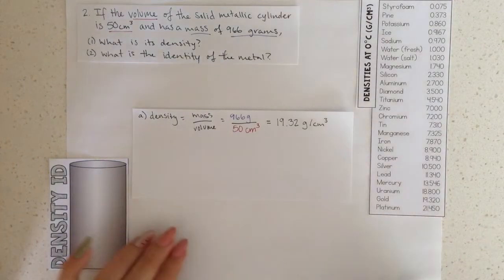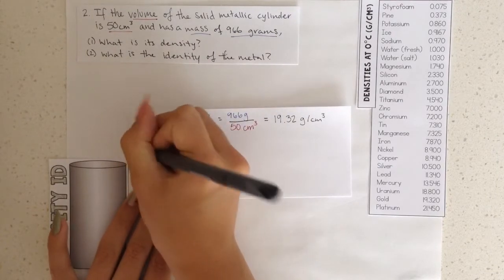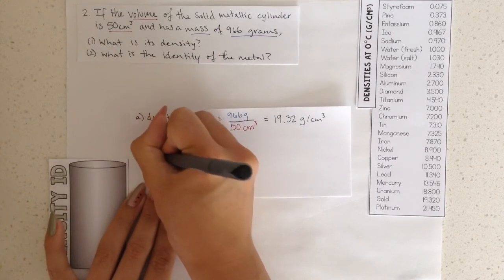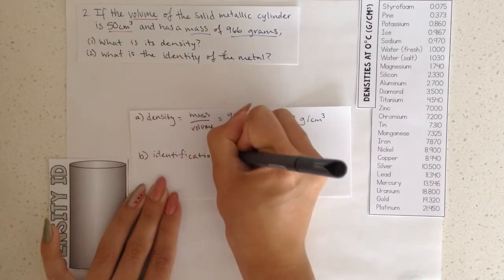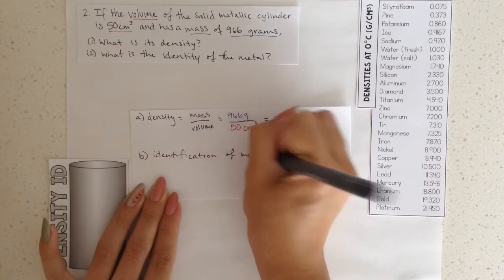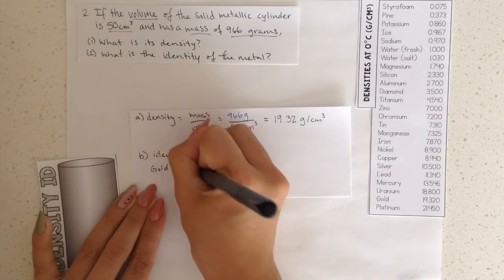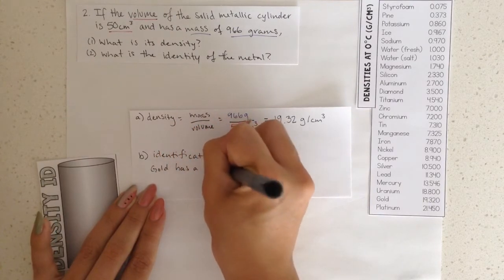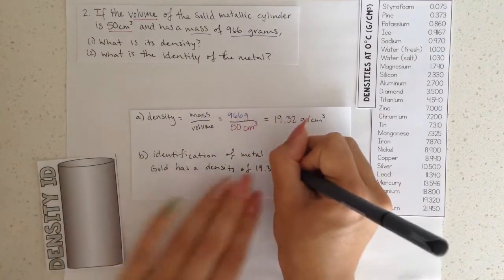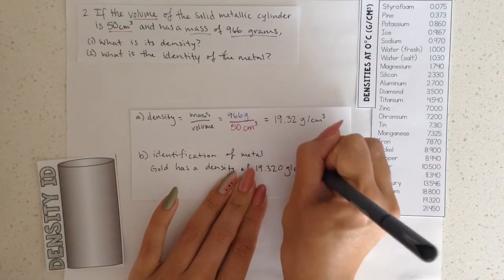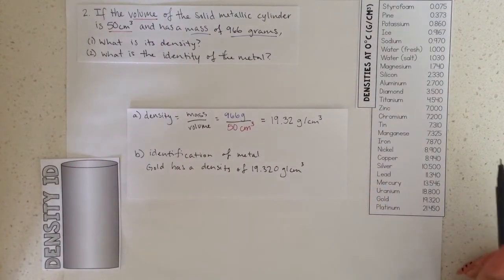Gold is the only one that looks possible. So it looks like our mystery metal would be gold.